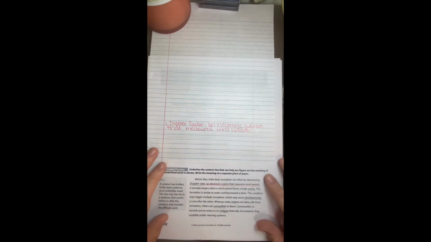So that's number one. So let's keep reading. It says a tornado begins when a wind system forms a huge vortex. This formation is similar to water swirling toward a drain. Okay, so we know that the word we're looking at is vortex. Let's look at those two sentences together. It says a tornado begins when a wind system forms a huge vortex. This formation is similar to water swirling toward a drain.